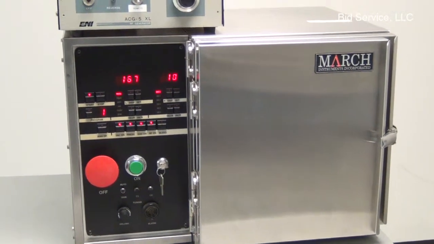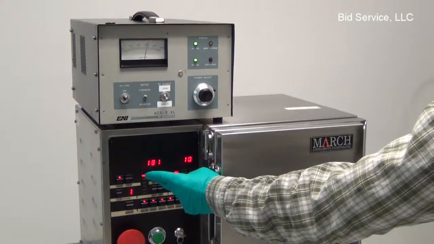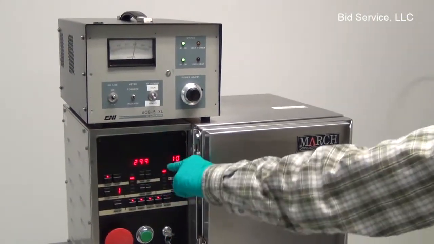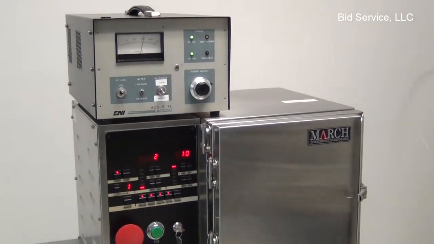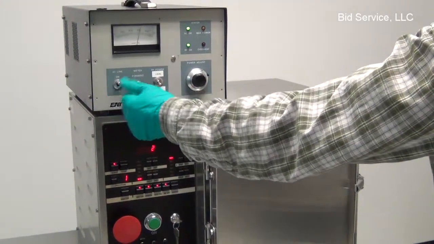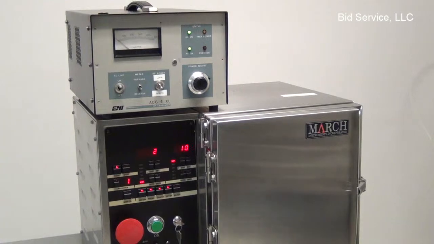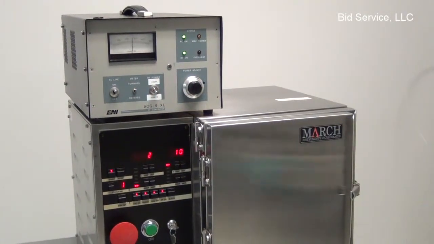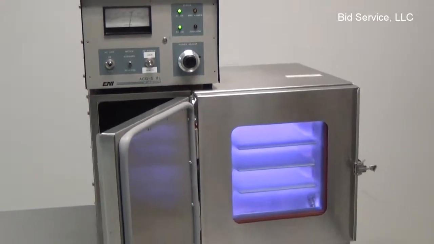Okay, now the RF turned on. See, our generator is at 300. Our power is reading 299. And we'll look at the reflective power. We got about 2 watts reflected. And here I'm looking at the reverse of the generator. You can see it's 12. That's forward. And then there's our plasma.